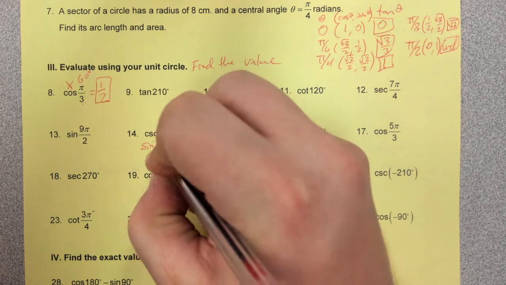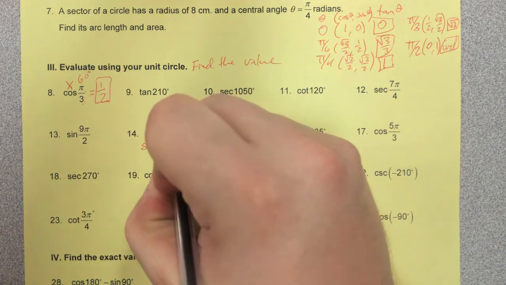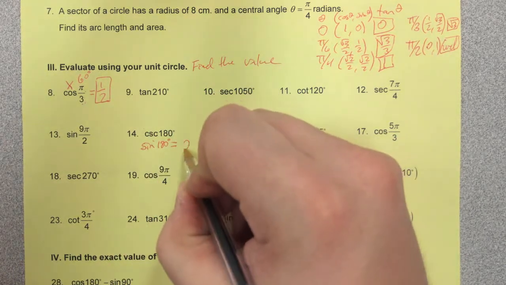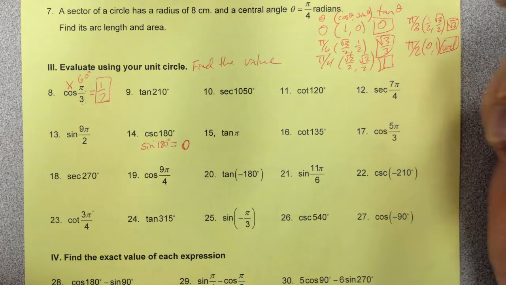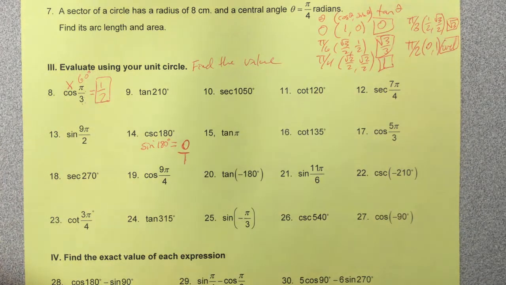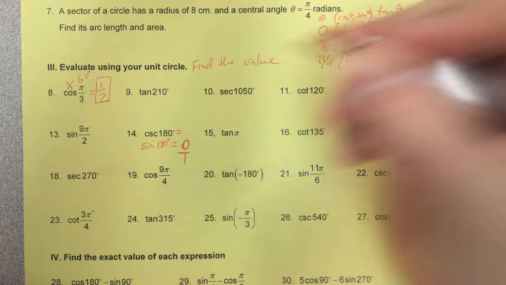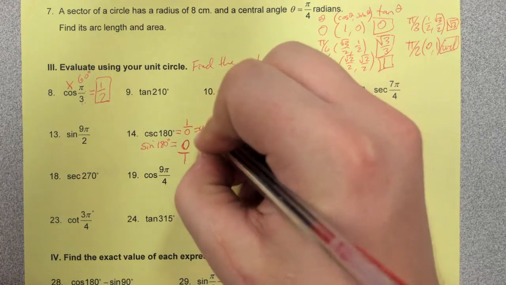So really what we want to do is find sine of 180, and then we'll take the inverse of that. So sine of 180, that would be 0. Now, when we're flipping 0, really it's 0 over 1. So when we flip it to get our cosecant, we get 1 over 0, which is undefined.